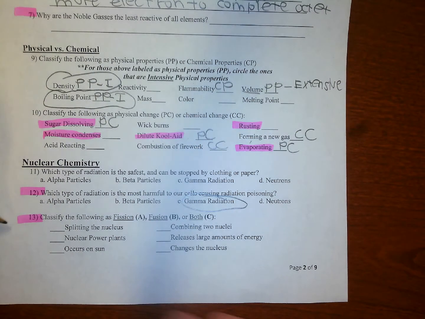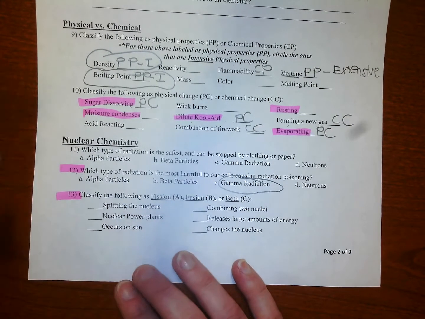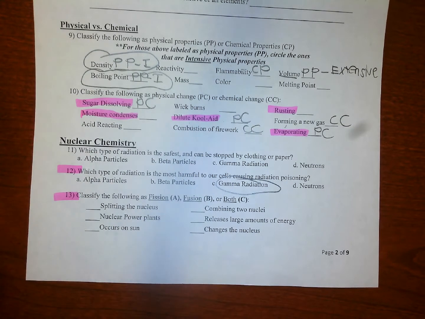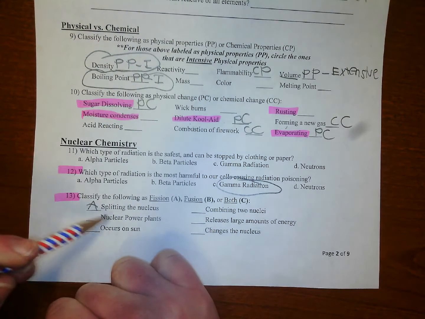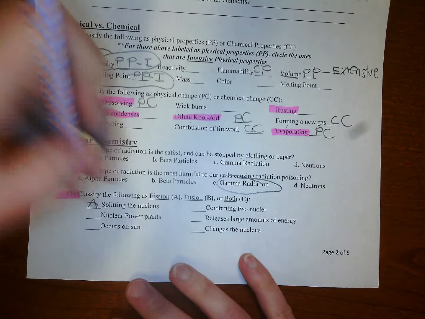Okay, so then we're going to do fission, fusion, or both. Splitting, think about fission, division. Splitting, fission, division. So that's fission. Nuclear power plants, that is when we see fission happening. A nuclear power plant is a fission reaction. Nuclear power plants, nuclear bombs, those are fission.